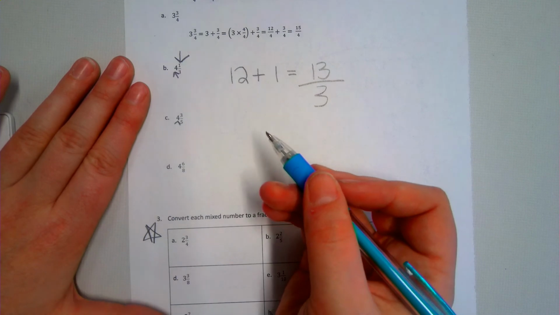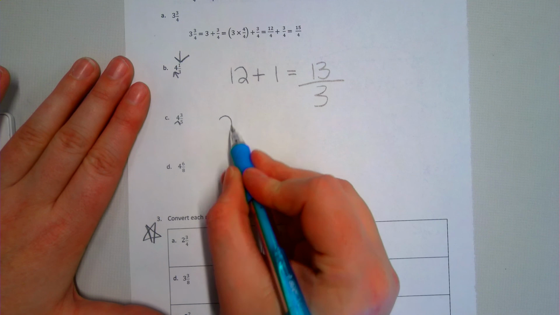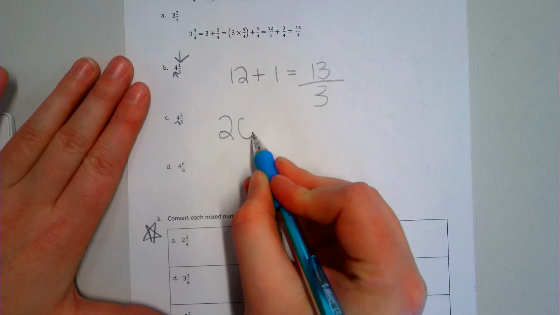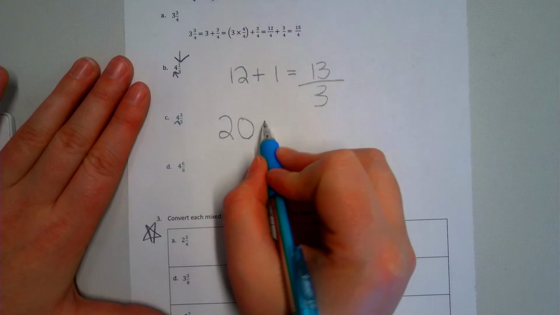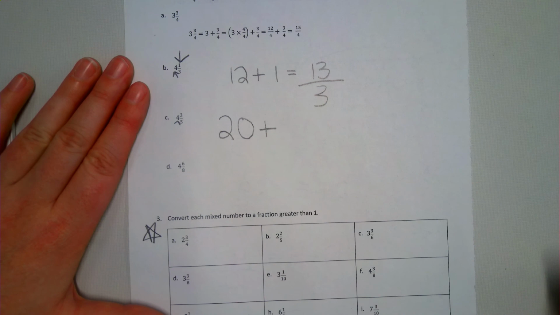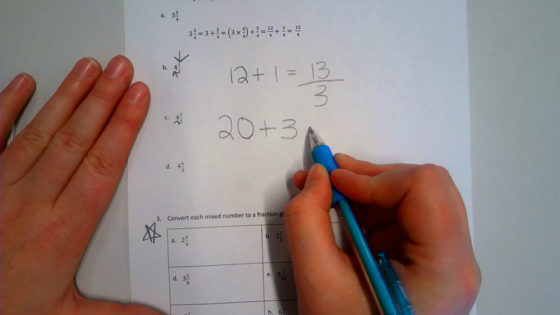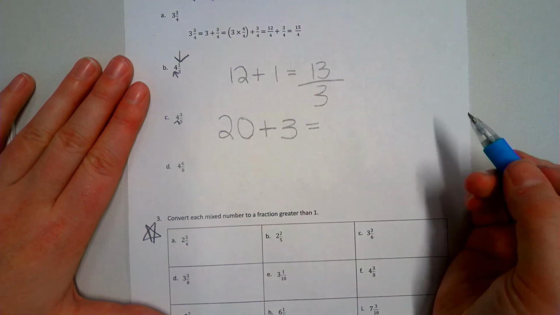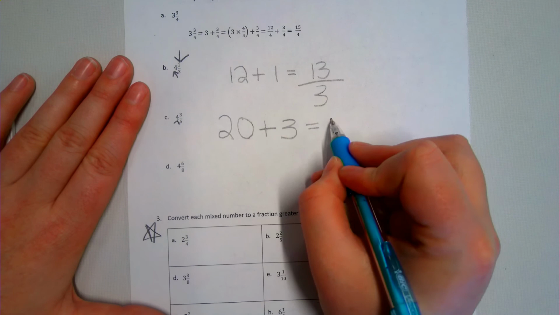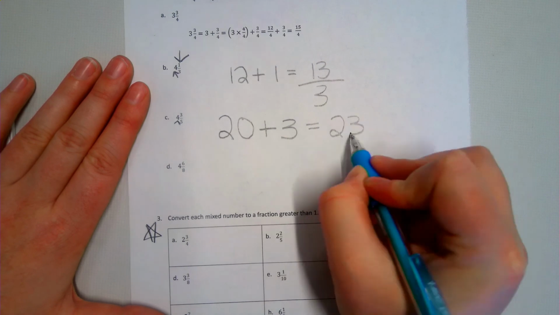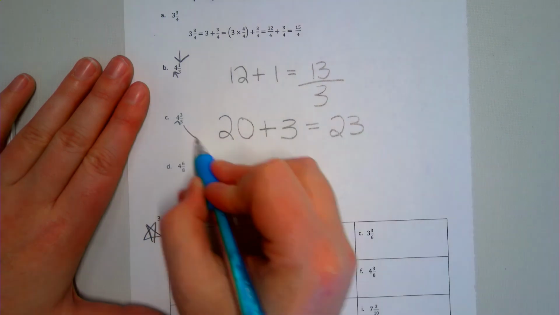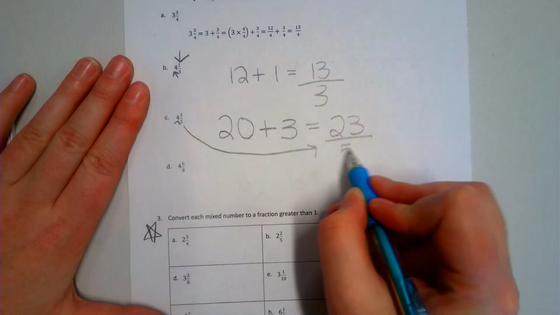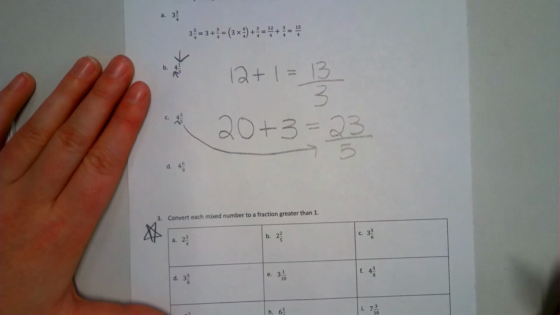I get 20 plus, what is in my numerator? If you said 3, you are correct. 20 plus 3, I get 23. What is my denominator? Pull that over. So it's 23 over 5. That is what my improper fraction is.